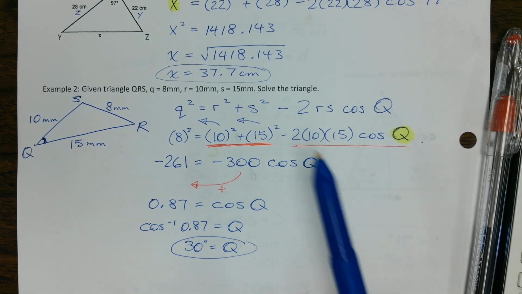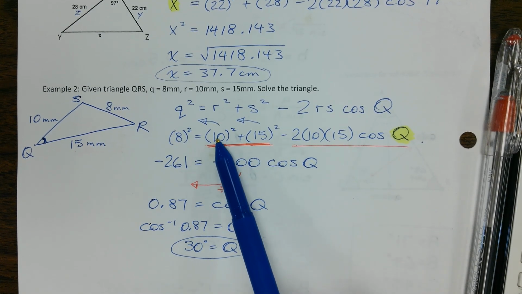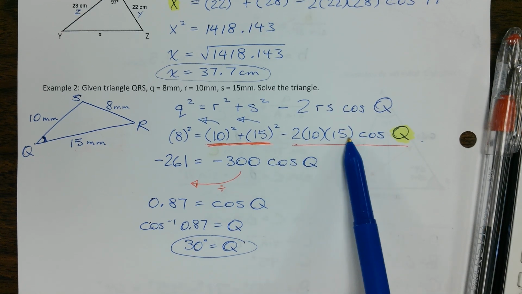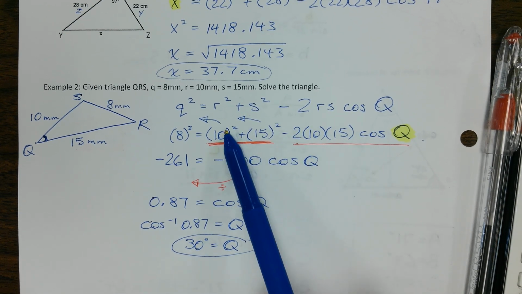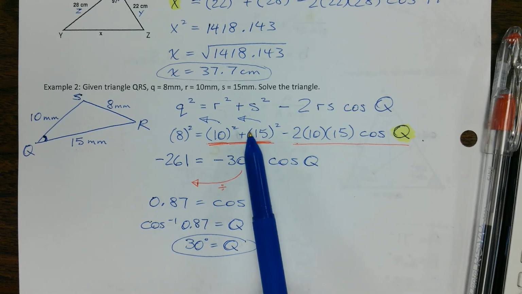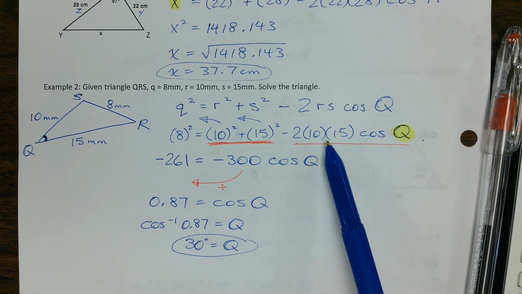So this is like the number one mistake that people always make: they do square plus square, subtract, this all in one. I always see some people do that. Remember, you can only move the two square parts over first by subtracting. And then this part you divide.